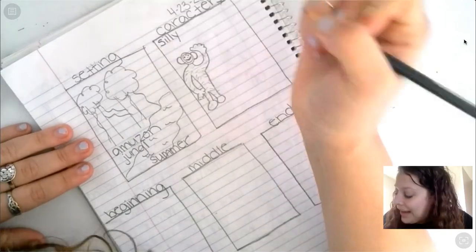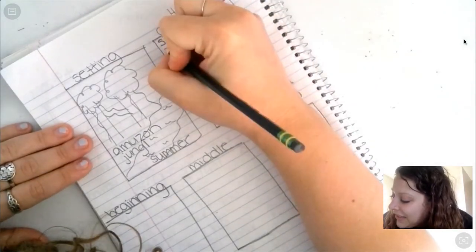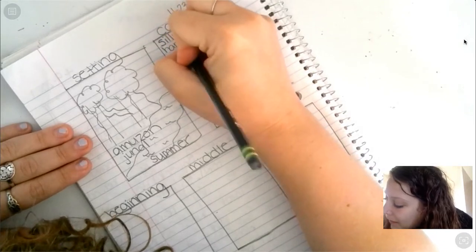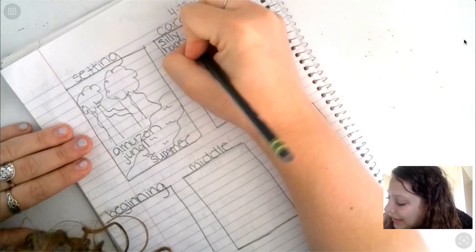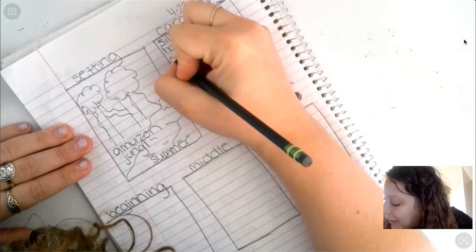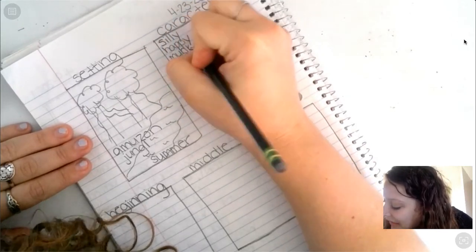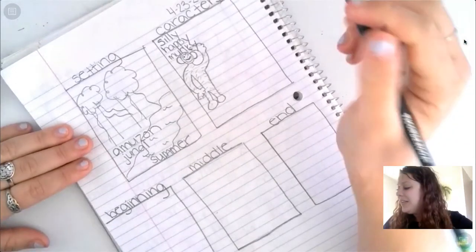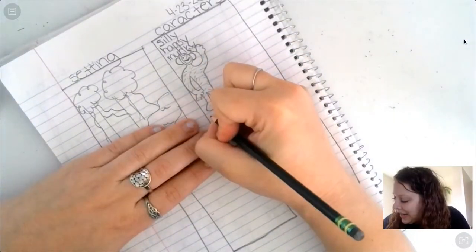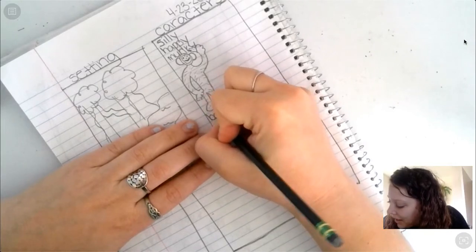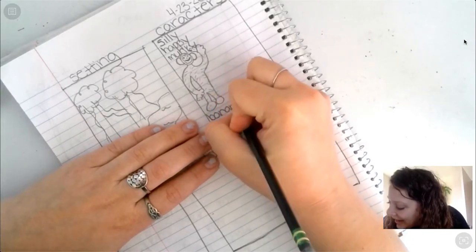Silly, double L, E-Y at the end of a word. Happy, double P, E-Y at the end of the word. Monkey, E-Y at the end of the word. Silly, happy monkey named Bananas.